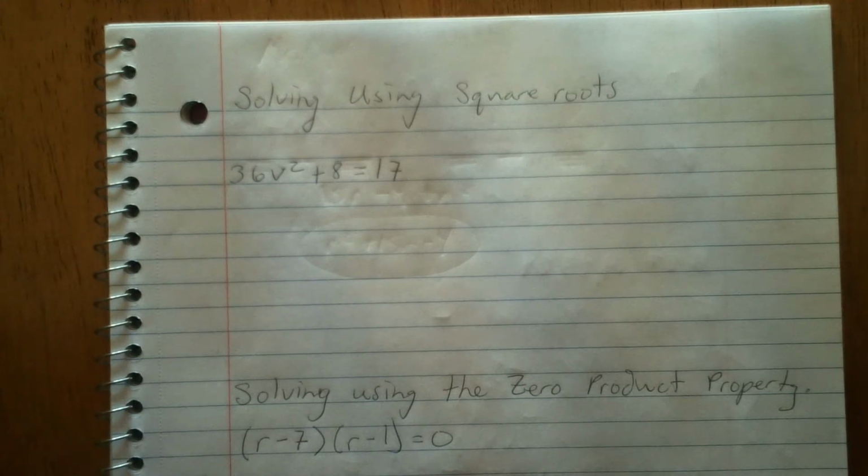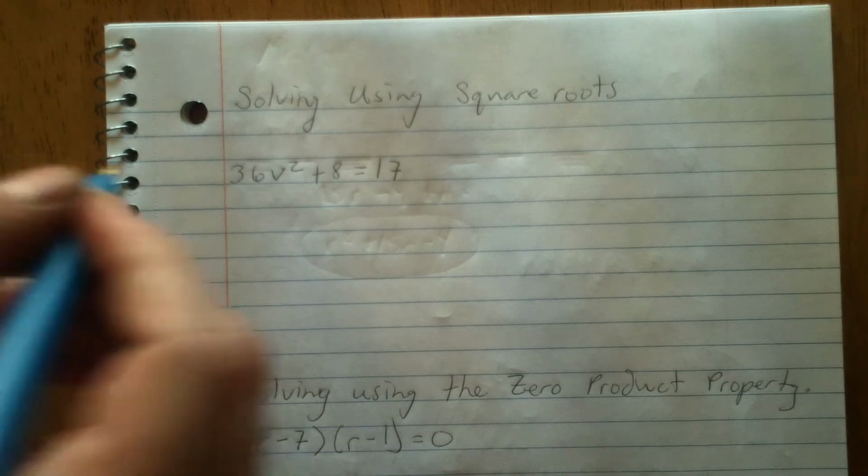For this lesson we have solving using square roots. So we're going to solve this equation here: 36v squared plus 8 equals 17. You could factor this, but notice there is no v term, there's a v squared term, and then there's whole numbers, but there's no v. So in that sense we can actually totally bypass having to factor it. We can actually do it a different way.